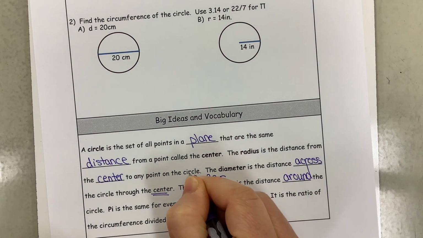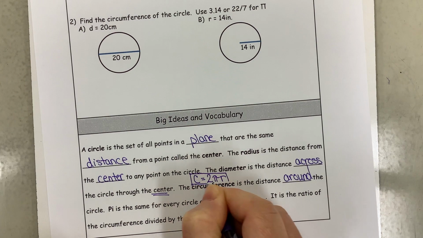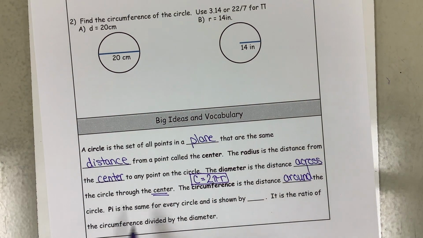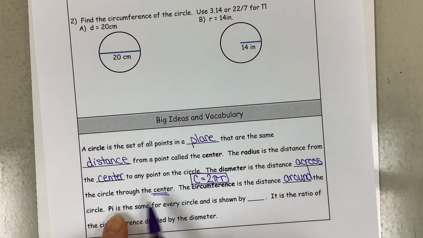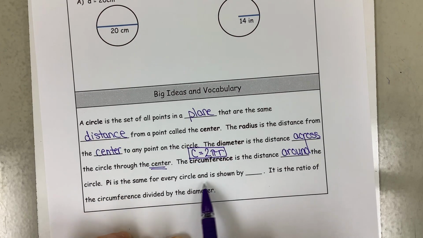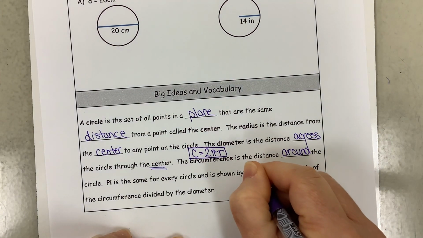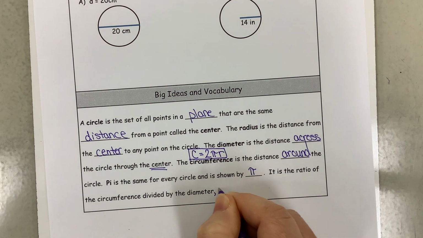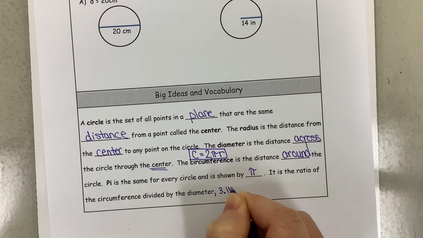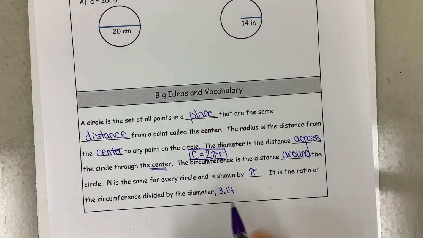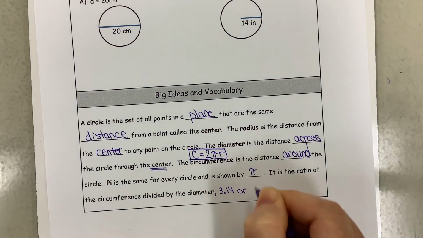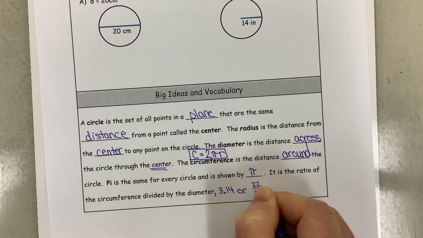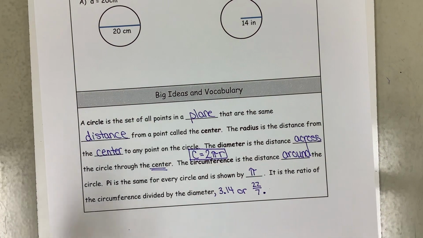You will be expected to know that formula. Okay. Now this symbol is pi, so pi is the same for every circle, and it is shown by this Greek letter. Okay. It is the ratio of the circumference divided by the diameter. And when you do that, it works out every single time for every single circle, 3.14 or 22/7. Now pi keeps going and going and going.